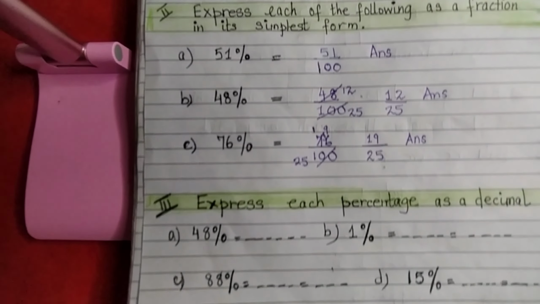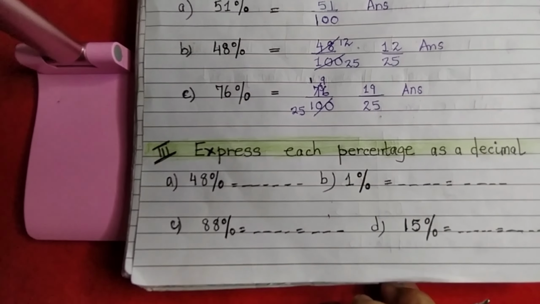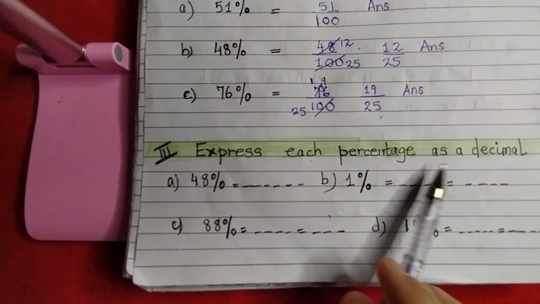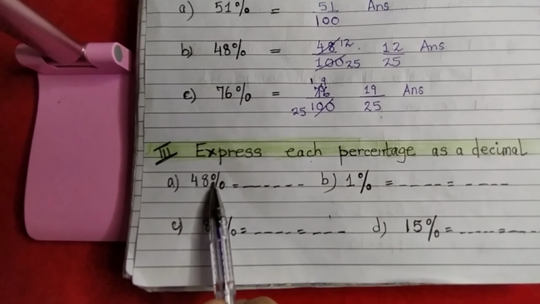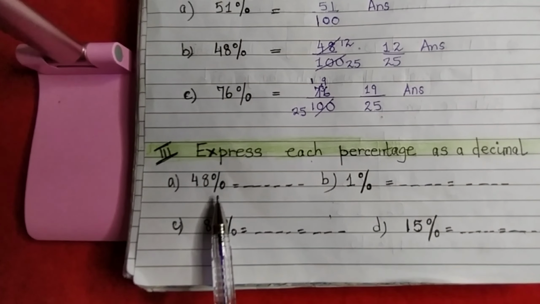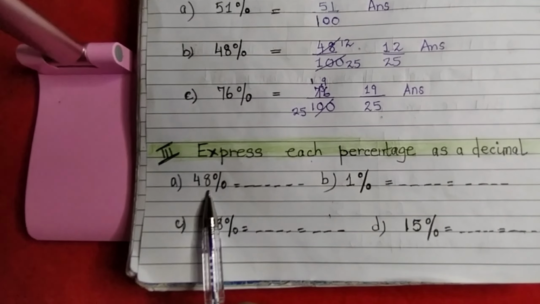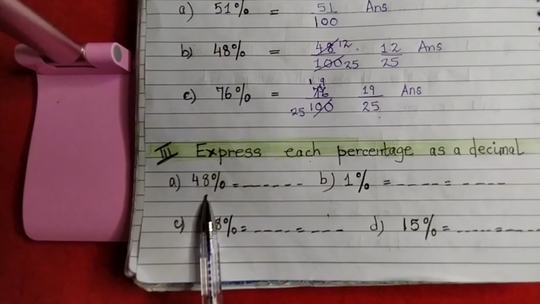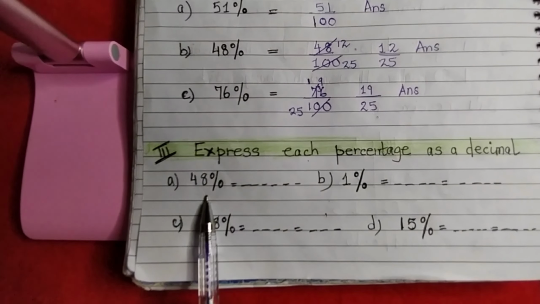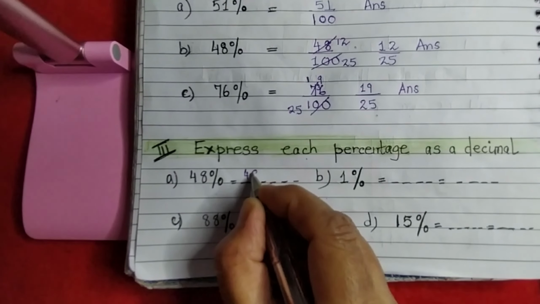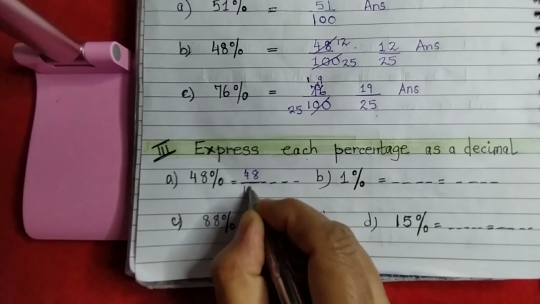Now moving on to the last part of this page. Express each percentage as a decimal. This is a percentage given, and you need to bring it to the decimal form. So how will you do it? First, I will do it like this. 48 upon 100. I will write a fraction first.